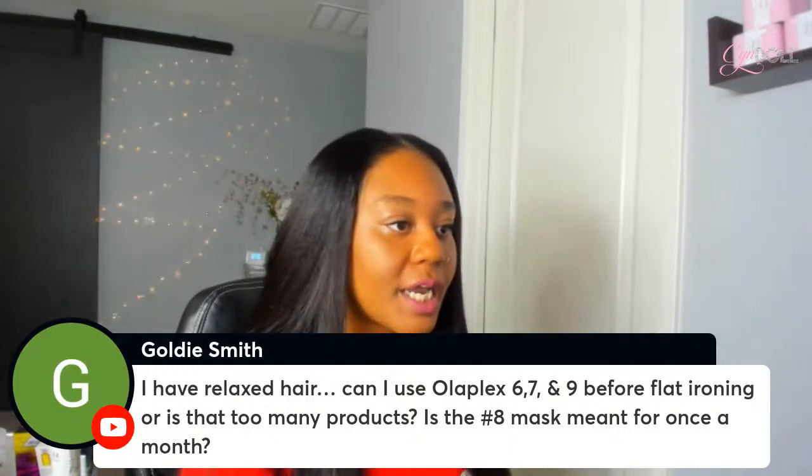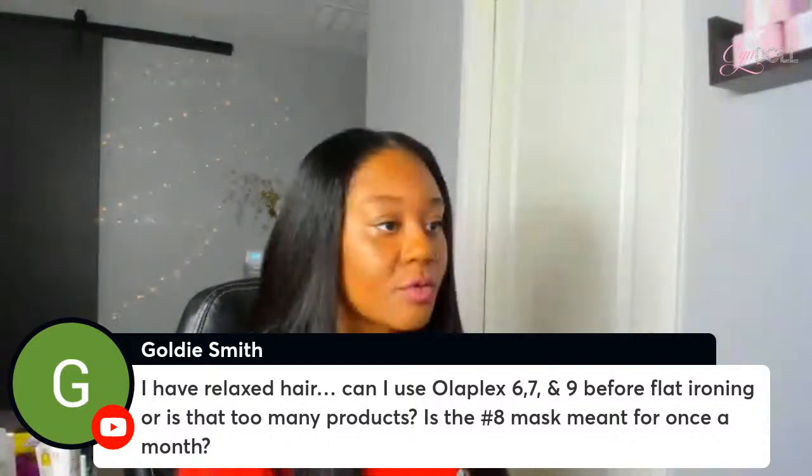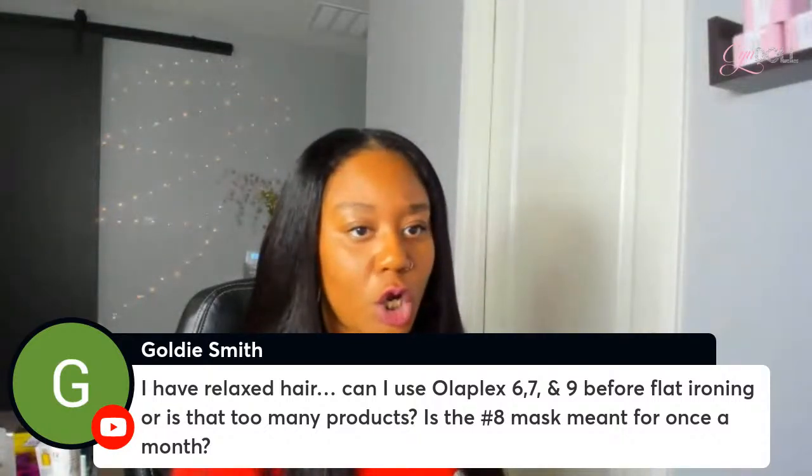I have relaxed hair. Can I use Olaplex 6, 7, and 9 before 5? I already answered that.